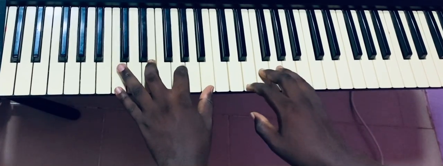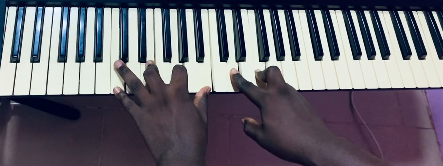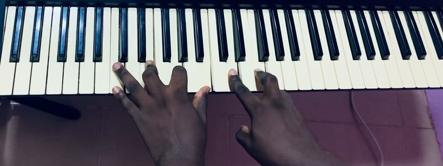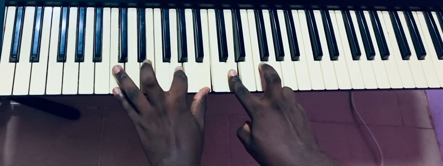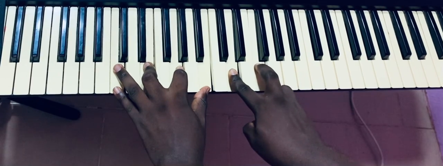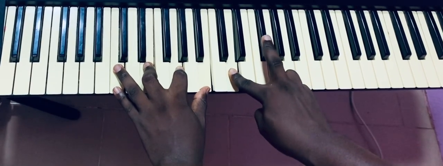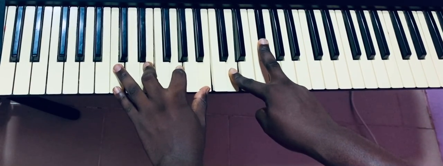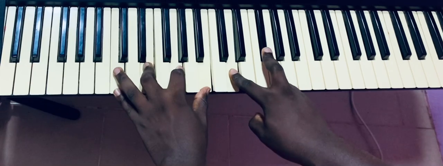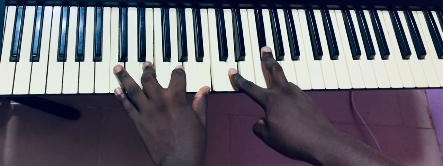So instead of having a clash between the 3rd and the 4th, we can take this up a semitone to have something like this.